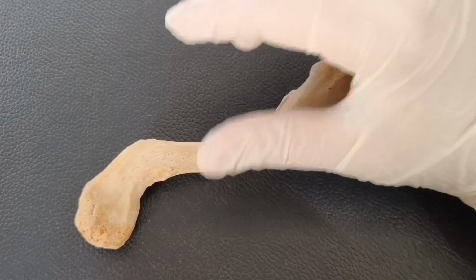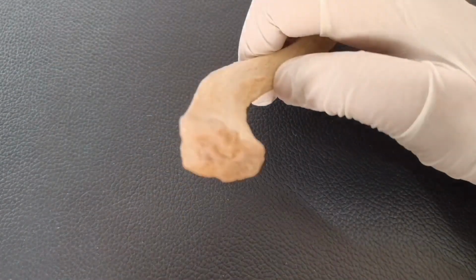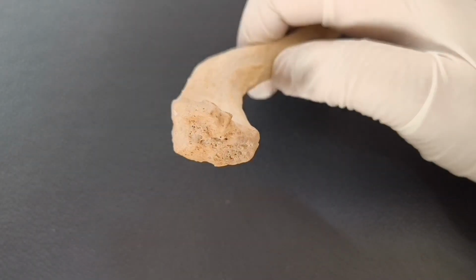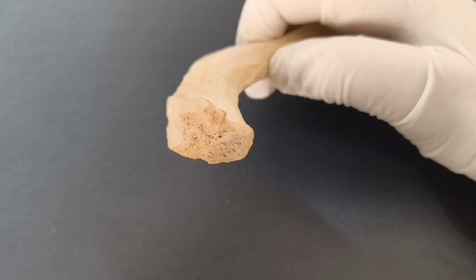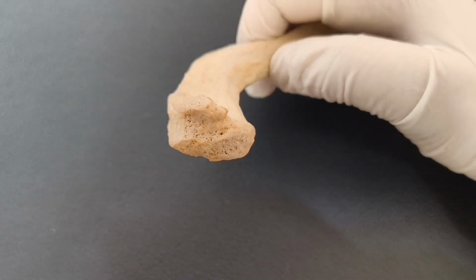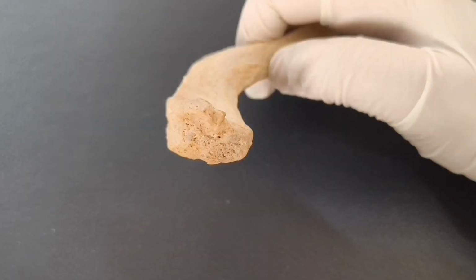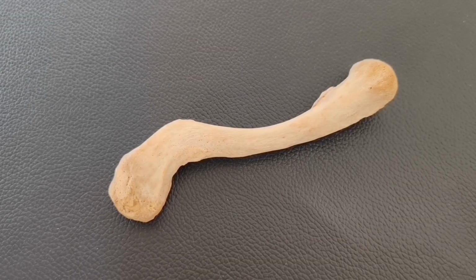After the medial end, let's learn about the lateral end. The lateral end of the clavicle is flattened. The end bears an articulating facet, forming the acromioclavicular joint.